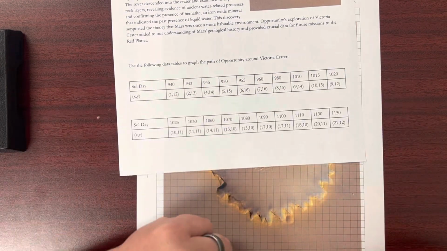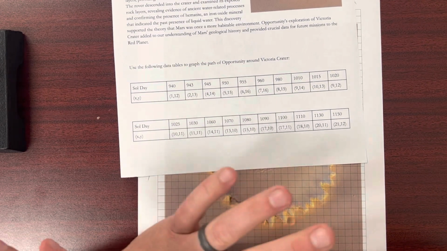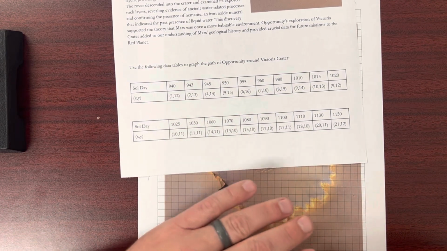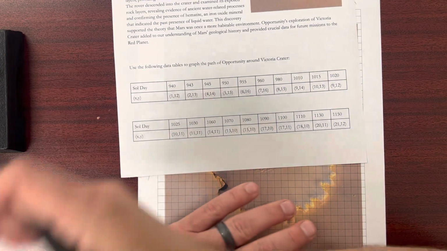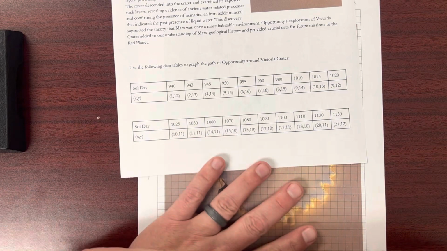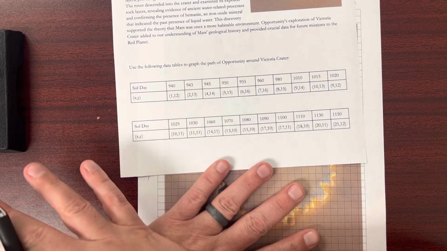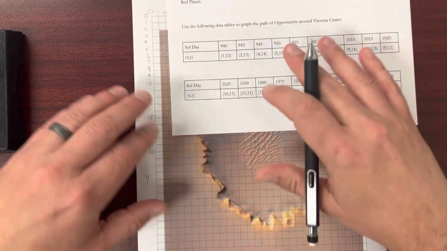You have to remember, the rovers on Mars move very slow, intentionally, because they have to send back information from Mars to Earth, and that takes time. So there's not a lot of movement in any one day. Okay, so let's start graphing this.